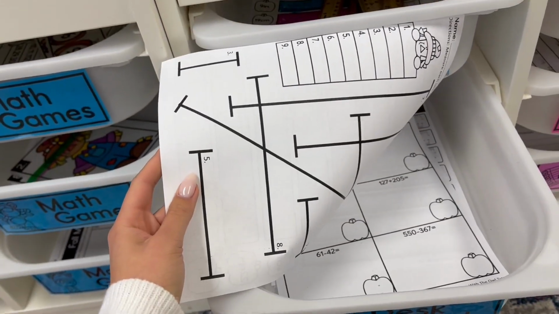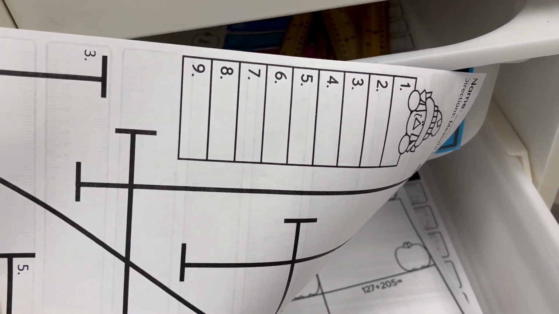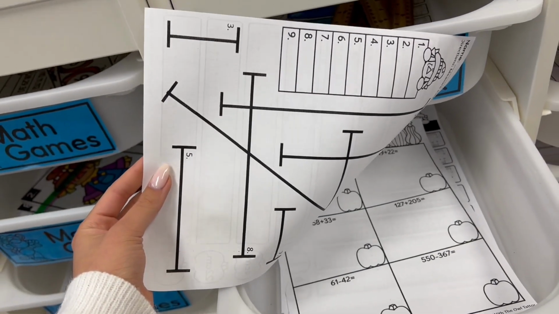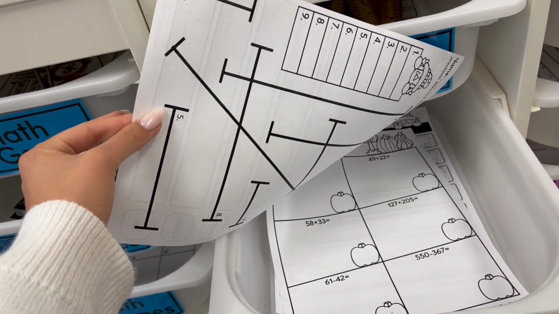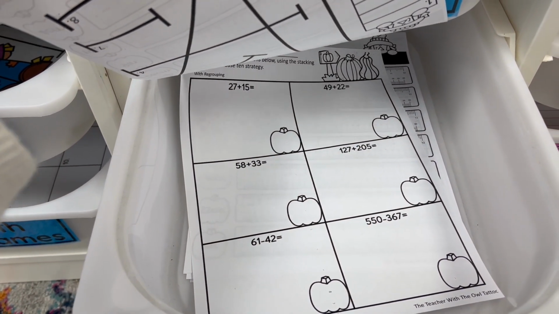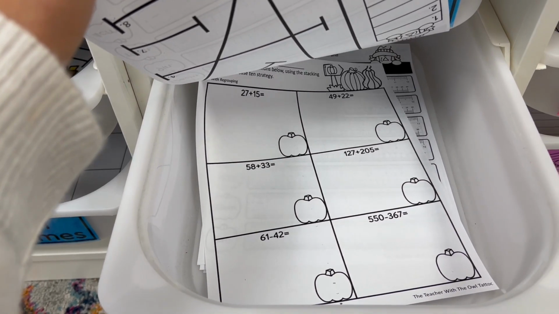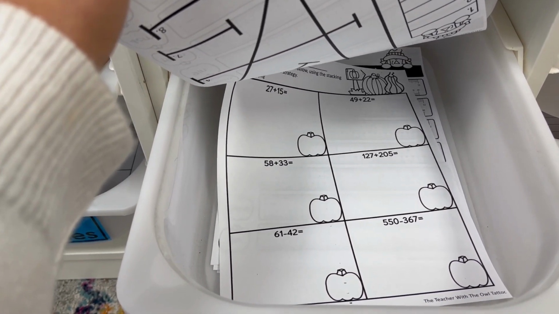The back page allows them to measure different lines, and then they have to write their answers in these little rectangles. There are 9 of those, so they're practicing measuring with a ruler. And then, like I said, addition and subtraction with regrouping is such a tricky skill for my students to learn.